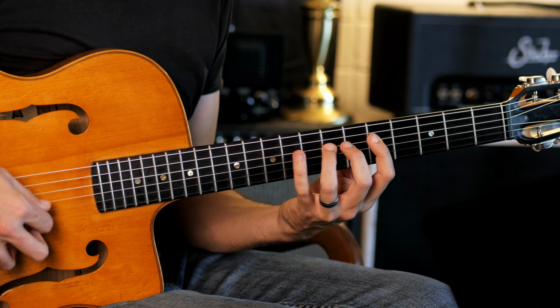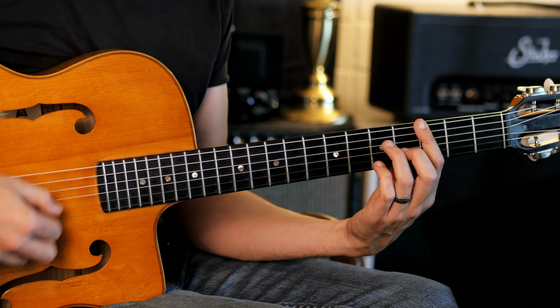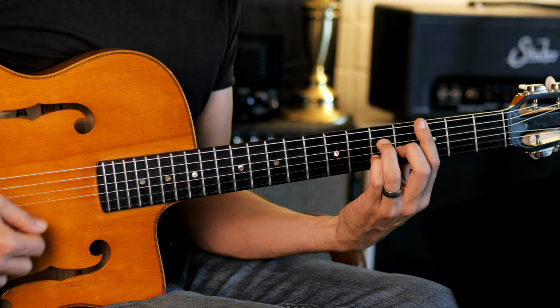The last option is whole tone. You can play G whole tone on a G7. And that kind of likes to go to a C major.